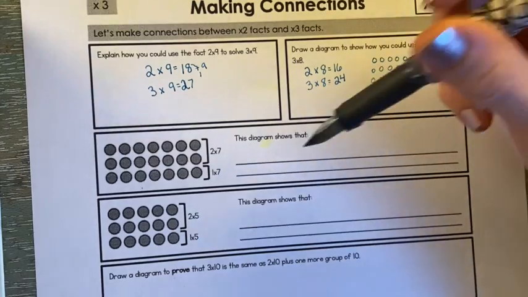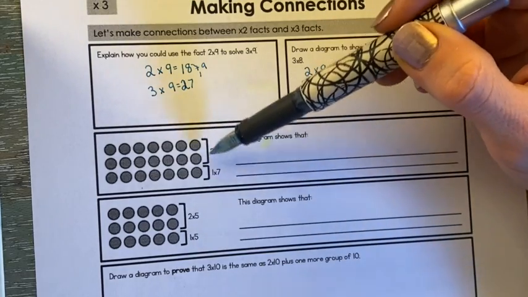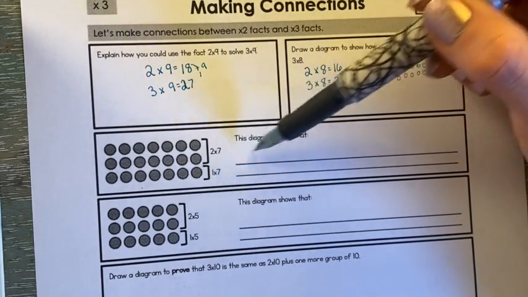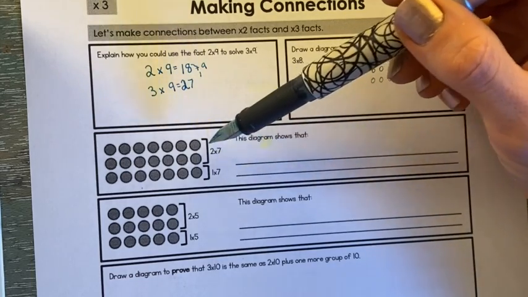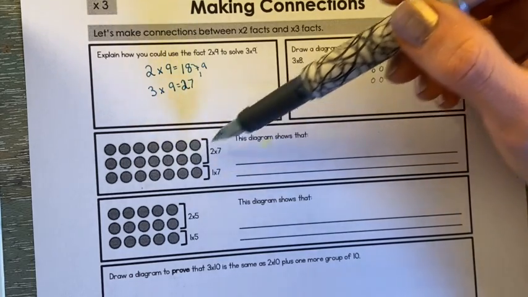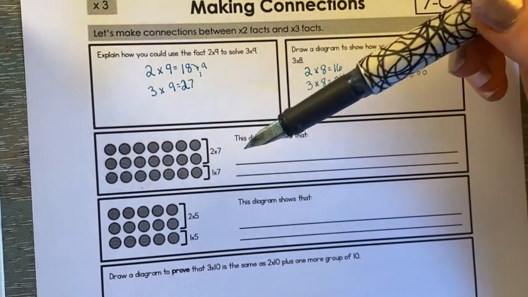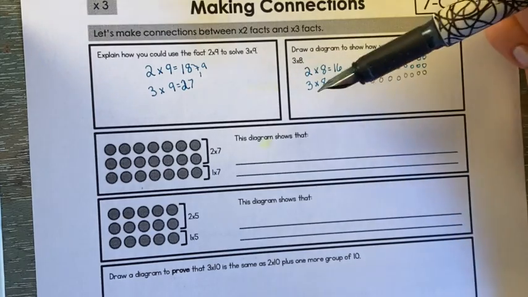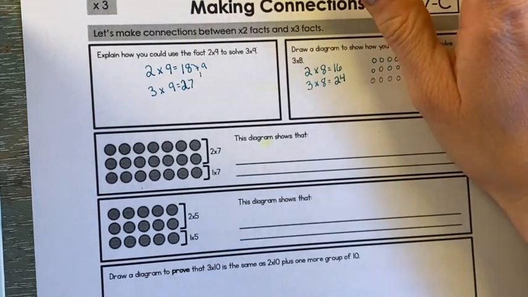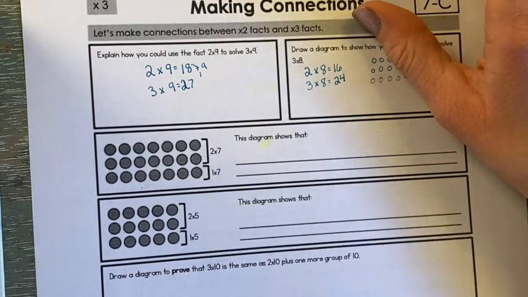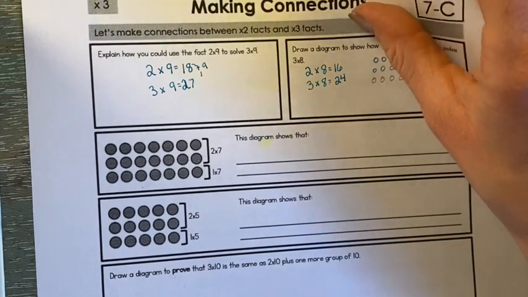I want you to tell me what this diagram shows. What do you see? So what does it show you? When you see this diagram, what do you understand? You could write the equations. You could do it as a 3 times. I want you to tell me what you see. If you see nothing, tell me you see nothing. But I'd like you to try to figure out what equations or what understanding you could see from this.